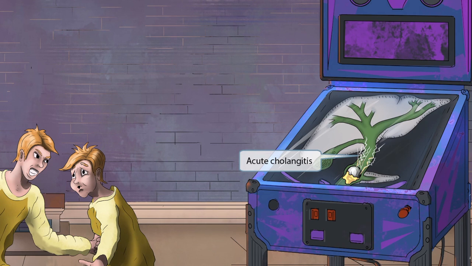Biliary obstruction results in stasis of bile, which predisposes to bacterial growth and biliary cholangitis. Physical examination findings typically include jaundice and right upper quadrant tenderness. It can also reveal some of the classic constellations of symptoms like Charcot's triad, which consists of right upper quadrant pain, jaundice, and fever.